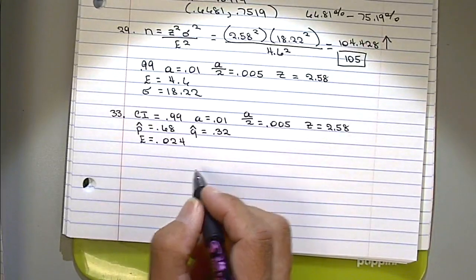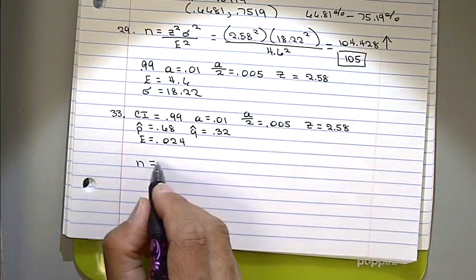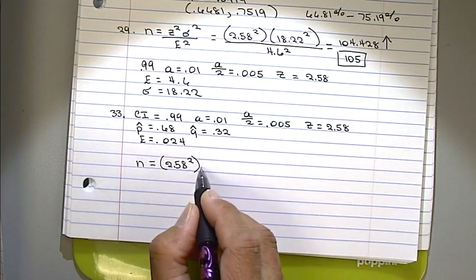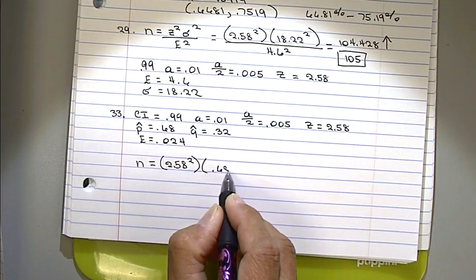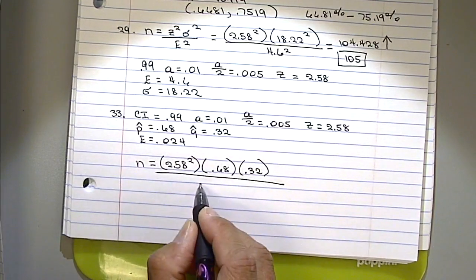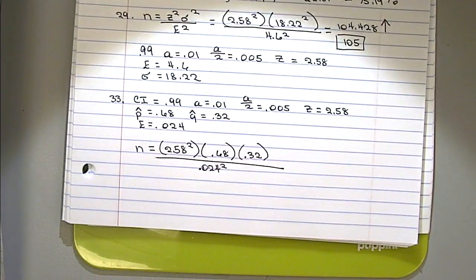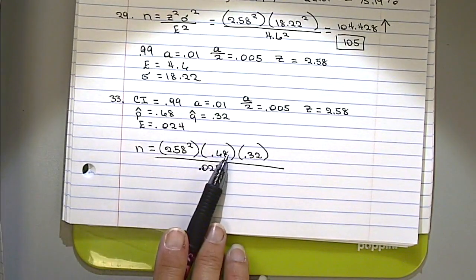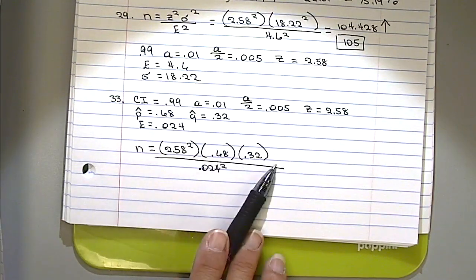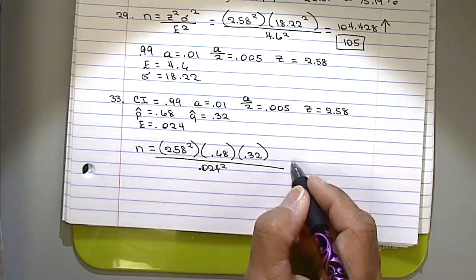So I'm going to go ahead with my formula, which is n is equal to, and this time I'm going to say z squared times p hat times q hat, divided by margin of error squared, right? New formula. What did we do that's different, though? Well, we replaced the standard deviation squared with p hat times q hat, right? If you knew the population proportion, you could use that, but you don't.